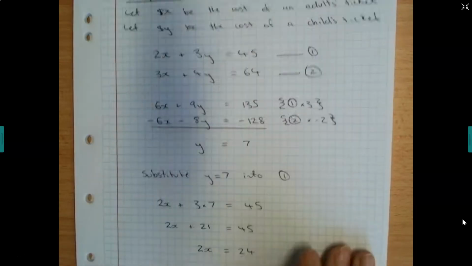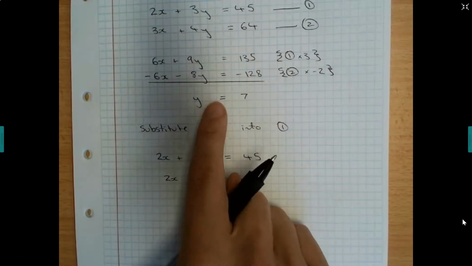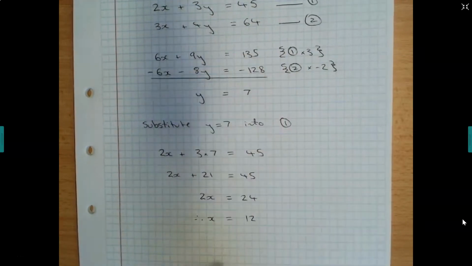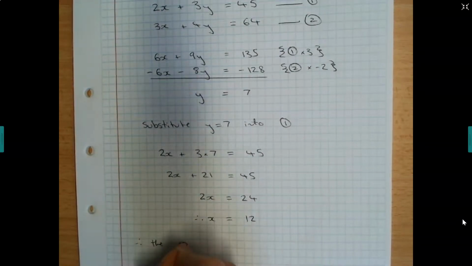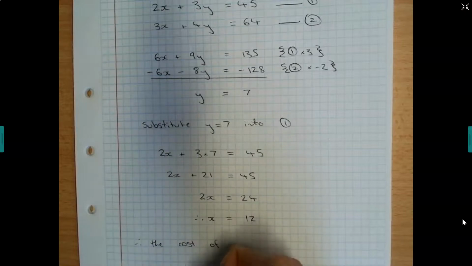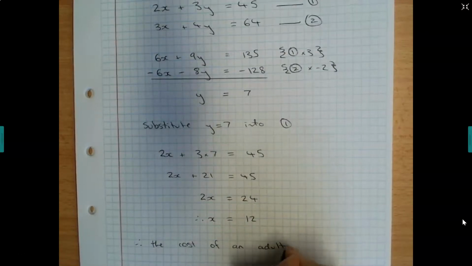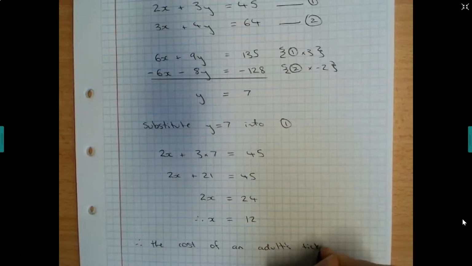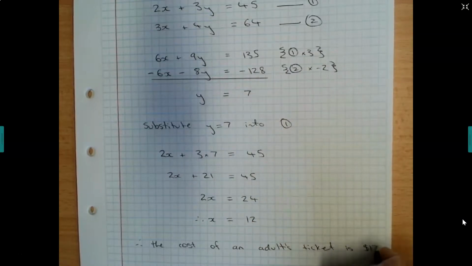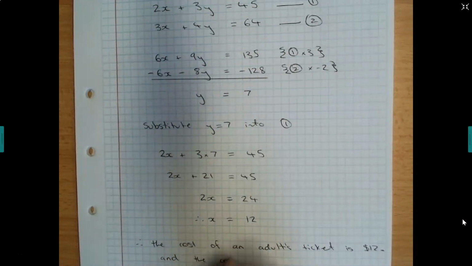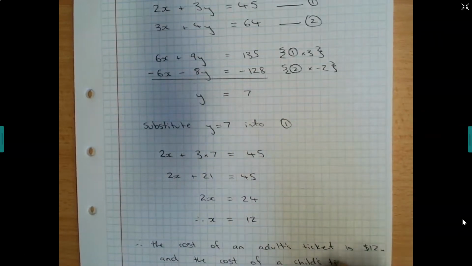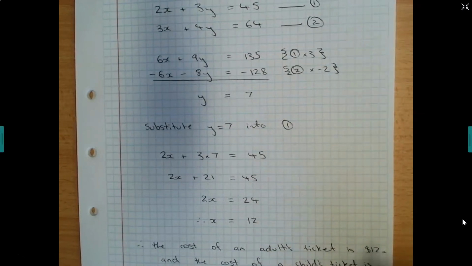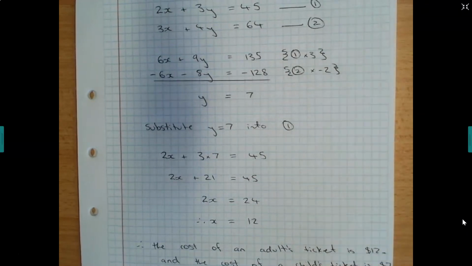Then we just need to, with all of these word problems, finish off with a statement to explain that the cost of a child's ticket is $7 and the cost of an adult's ticket is $12. So therefore, the cost of an adult's ticket is $12 and the cost of a child's ticket is $7.